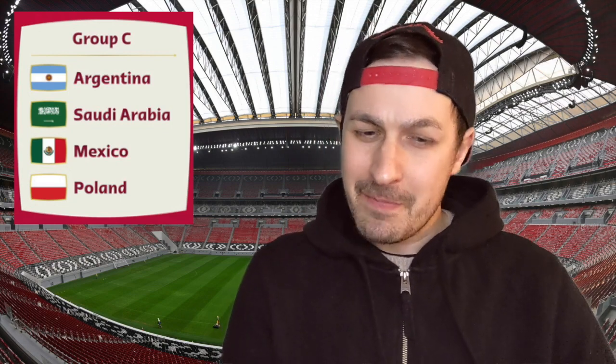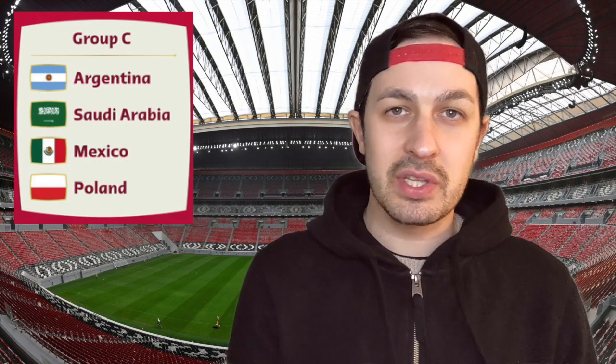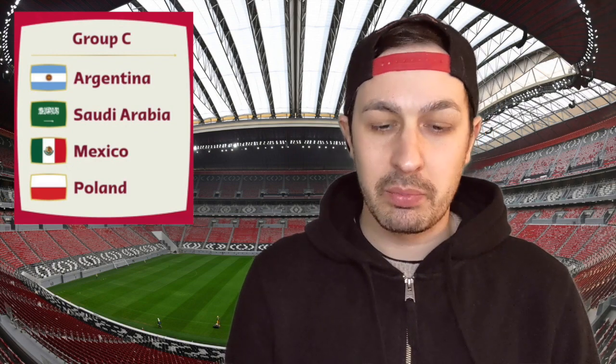As a lot of you already know, my mum's Polish, so I've always got a vested interest in Poland. So not only have you got Lionel Messi in this group, you've also got Robert Lewandowski. This group, I'll be honest with you, I'm going to discount Saudi Arabia. No disrespect, but when we're looking at this group, I'd love to say Argentina and Poland to go through. Mexico are a strong team, though. Mexico can always cause problems.